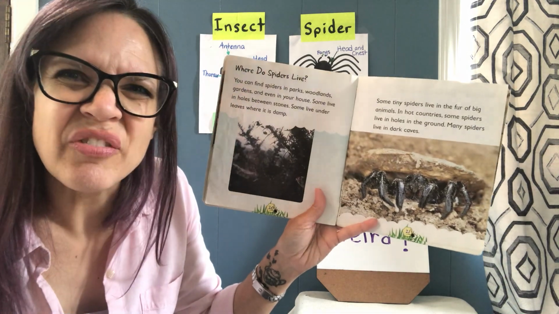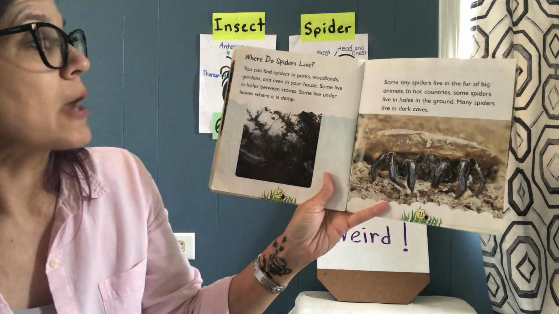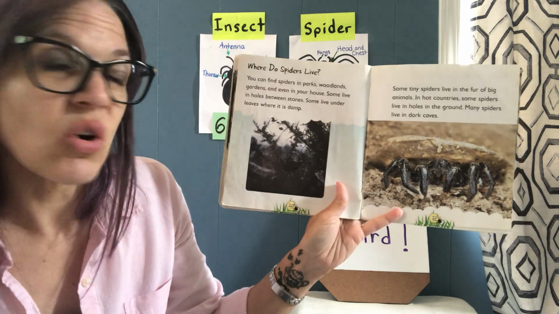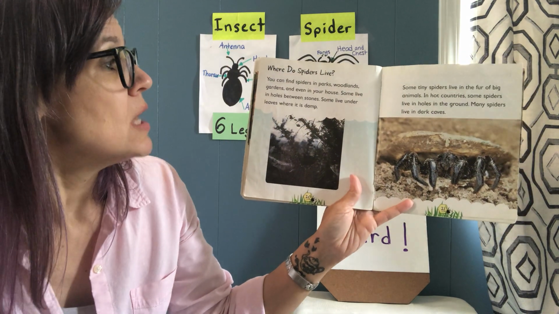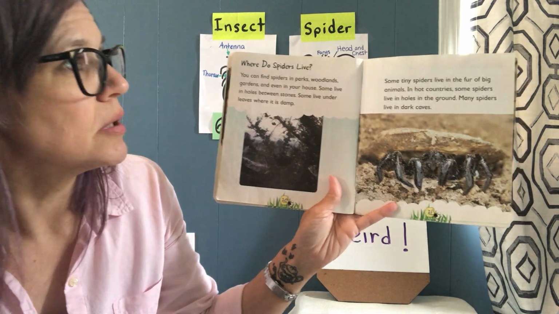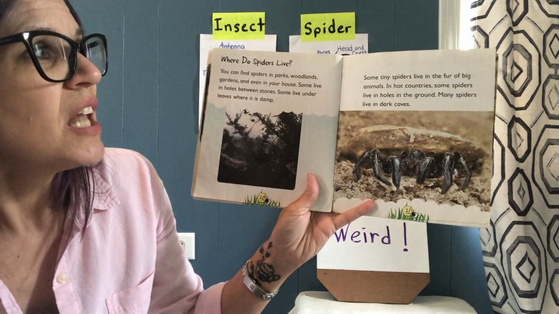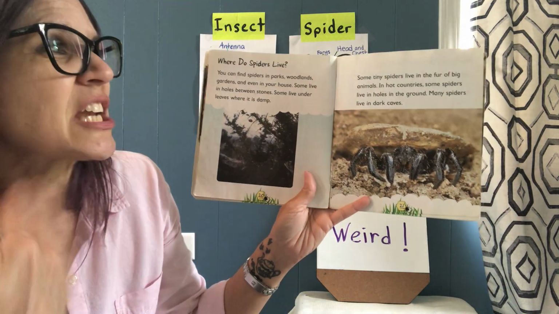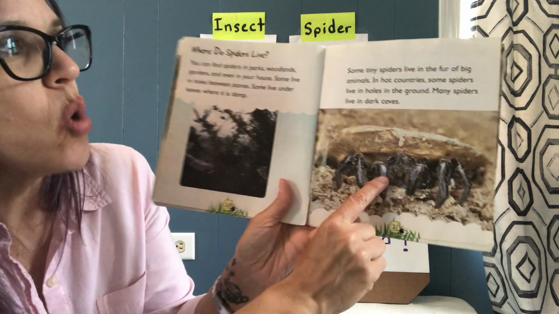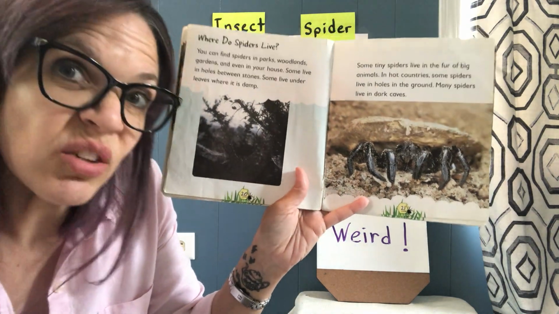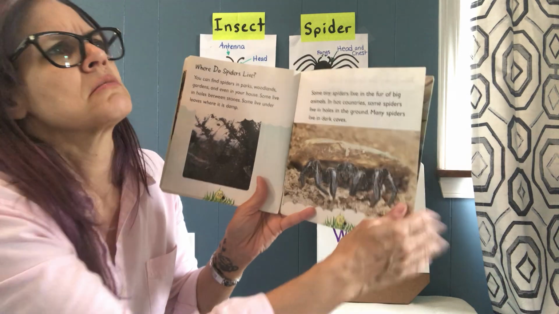Where do they live? You can find spiders in parks or woodlands, gardens, even at your house. I know I've seen spiders at my house. Some live in holes between stones. Some live under leaves where it's damp. Some tiny spiders live in the fur of big animals. In hot countries, some spiders live in holes in the ground. Many spiders live in dark caves. Lots of different places.